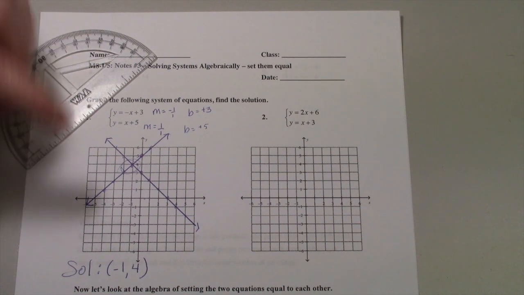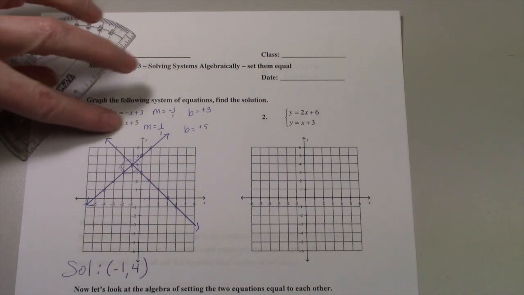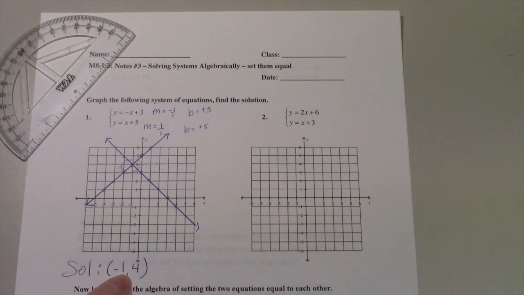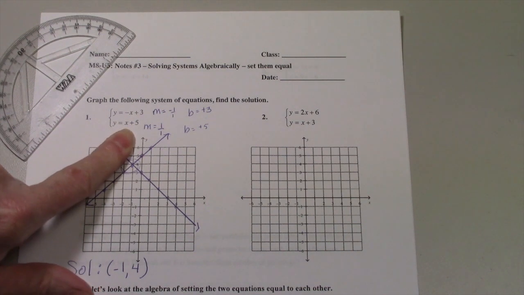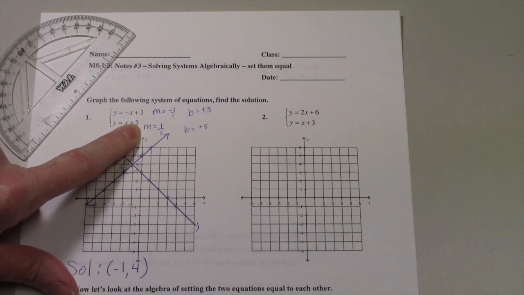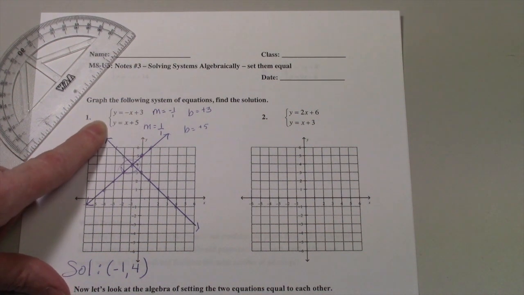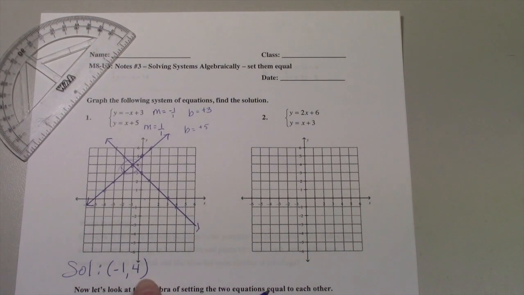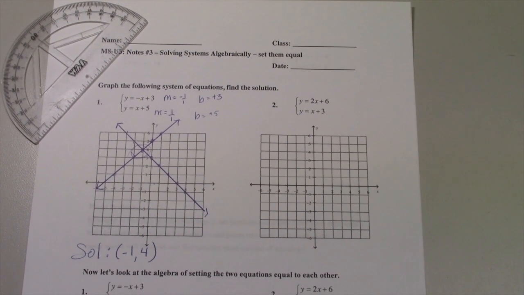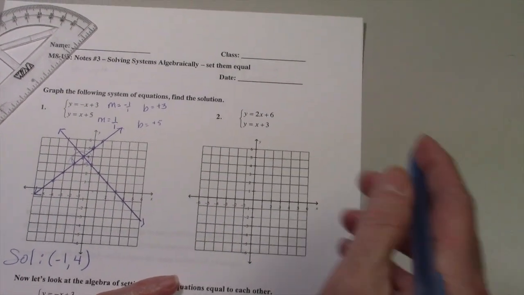And if you substitute those into the x and y's up here, it works. -1 is x, put it there. x is -1, and a +5 makes 4. The negative of a -1 makes +1, plus 3 makes 4. Done. Solution. Okay?